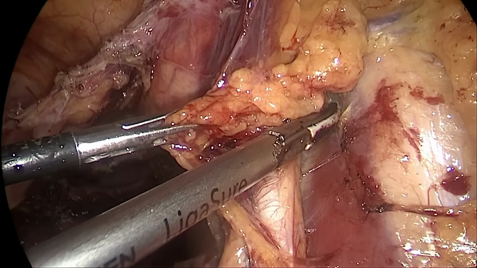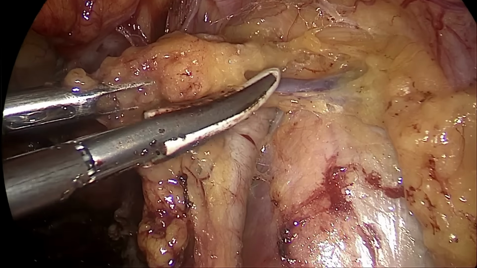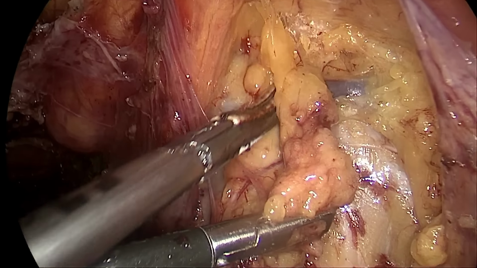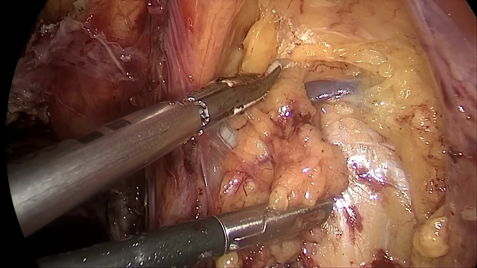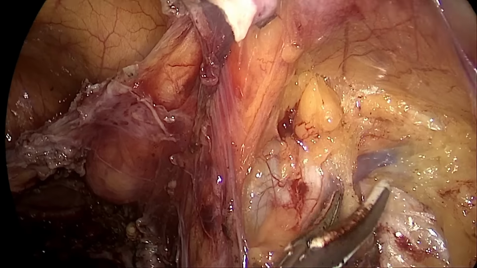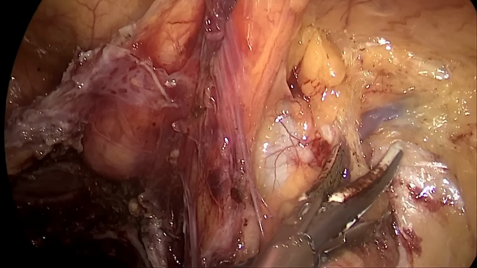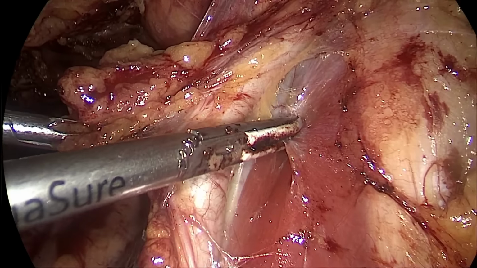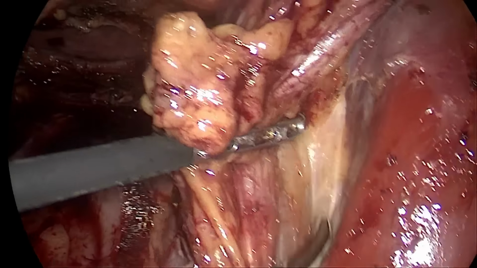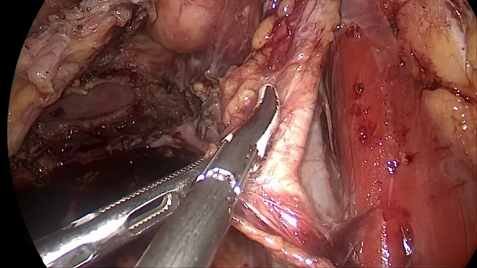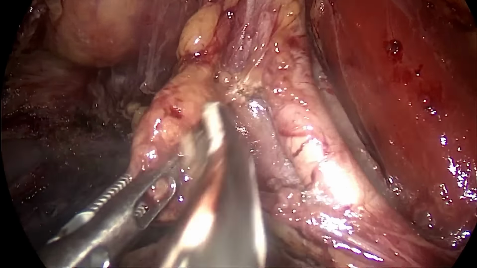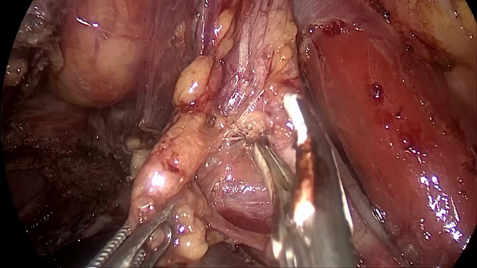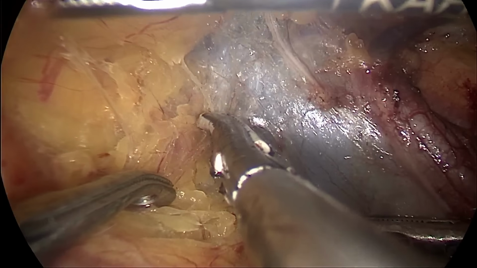After that, we are separating vessels from the psoas major muscle. Superiorly, you can identify there is a node above the deep circumflex iliac vein, so that is being incorporated in the specimen. So there are two techniques of pelvic node dissection. One is medial approach and one is lateral approach. So if you go with the lateral approach, that is dissection in between the psoas major and the vessel, then all the lymphatic tissue will be taken up in the specimen.